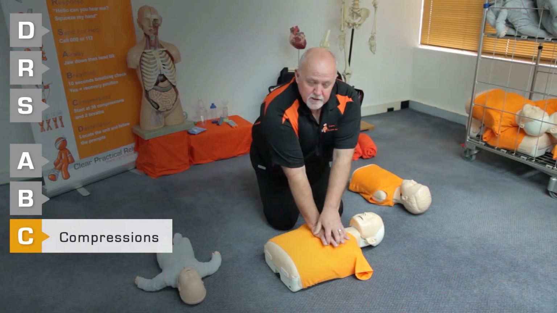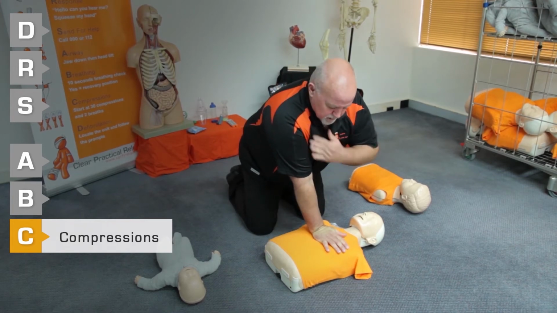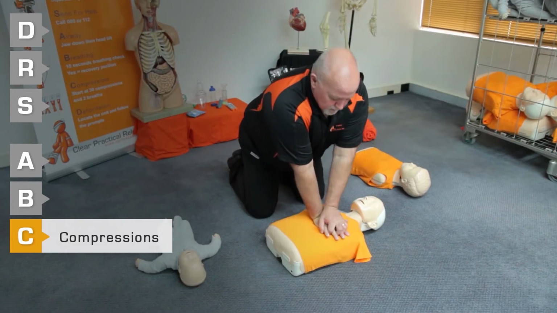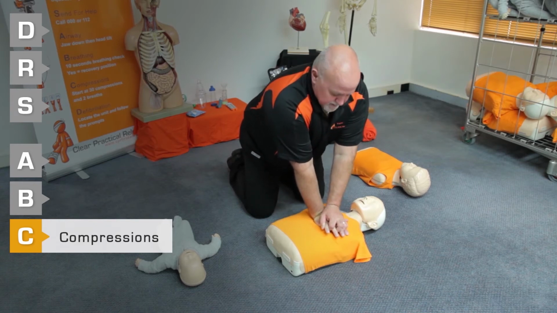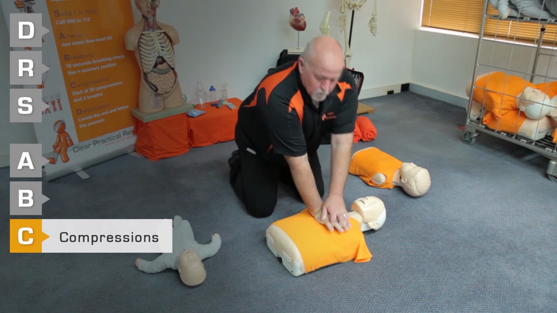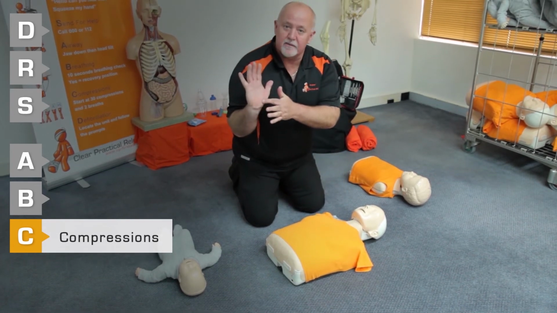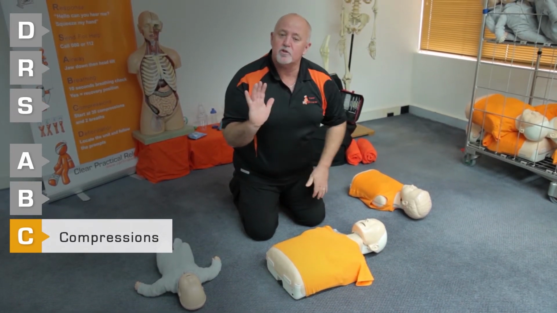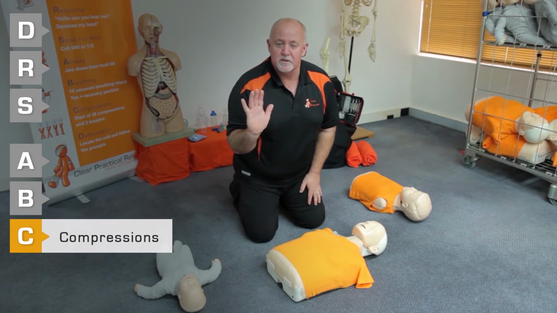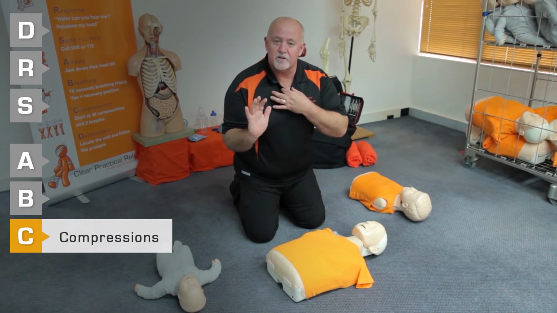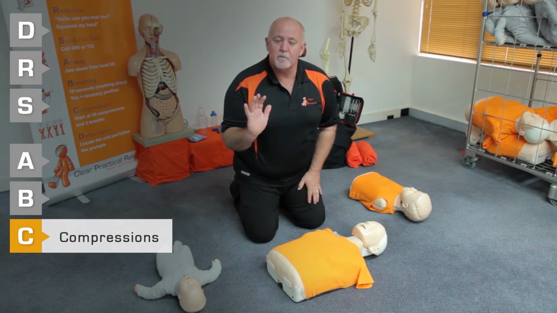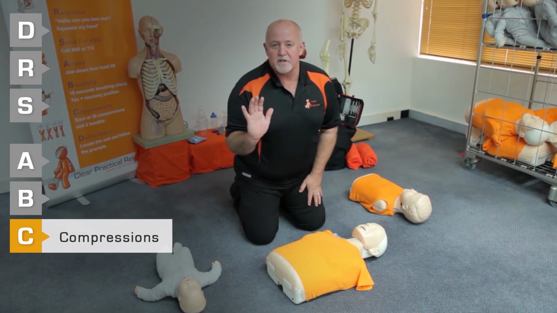We interlock our fingers. We lean forward so our shoulders are directly over the centre of the body. We pivot from the hips and use our upper body weight to compress the chest. When we compress, we should be using the heel of our hand. The palm of the hand should not come in contact with the chest. The heel of our hand should be placed on the flat bone of the sternum and we compress through the sternum to compress the heart.